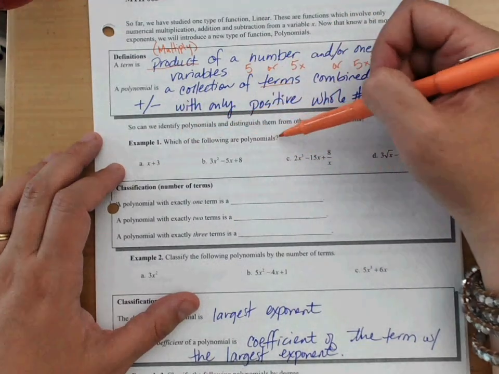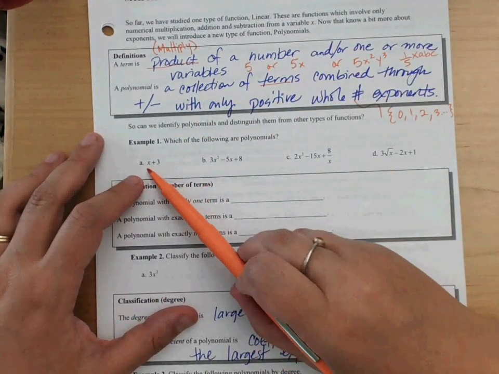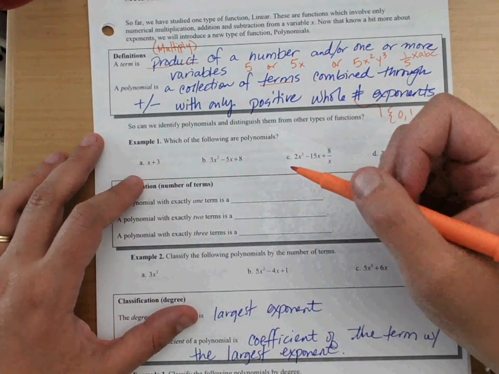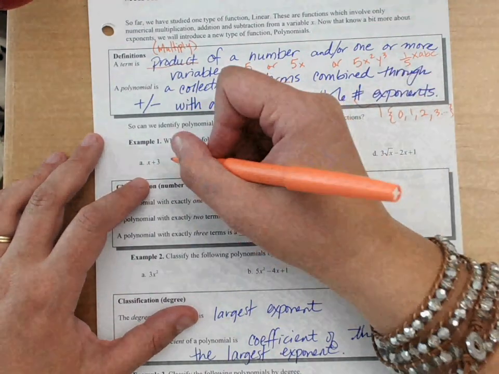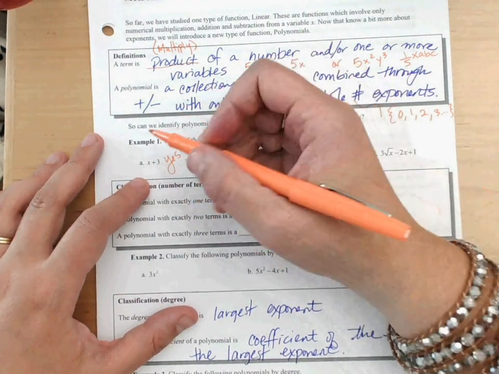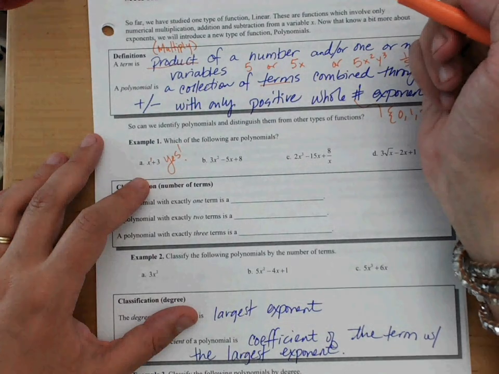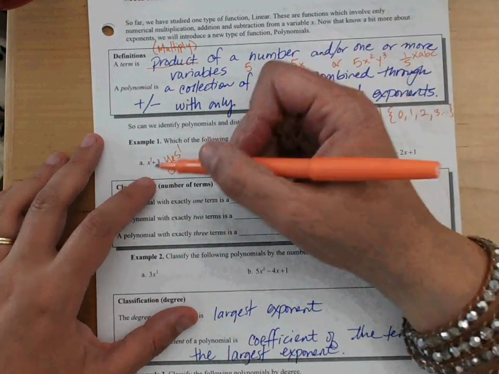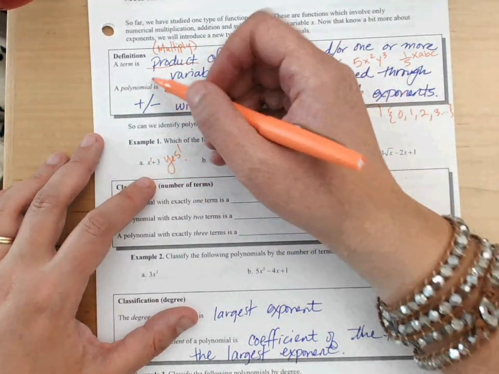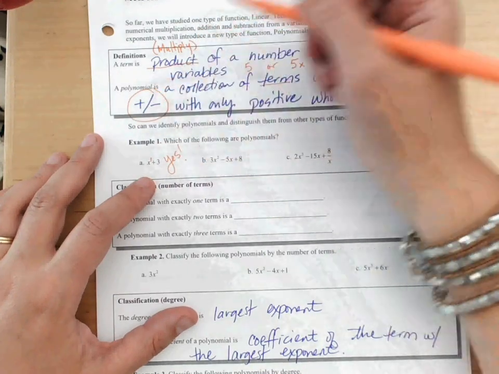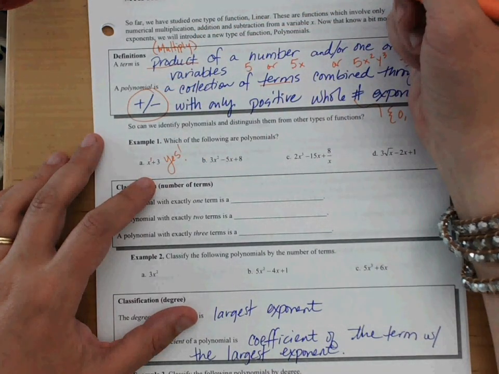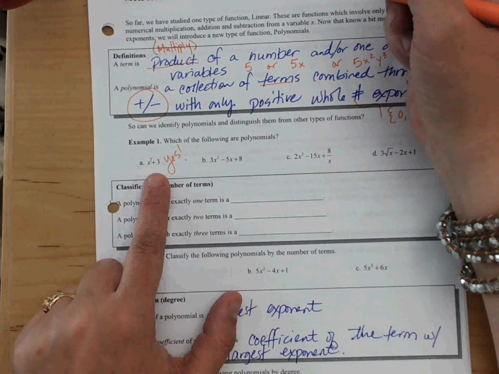Which of the following is a polynomial? Is this a polynomial, x plus 3? Any thoughts? Yes, it actually is a polynomial, and that's because x is to the first power. That's a whole number. It has addition. Actually, what separates terms is addition and subtraction. Now, why can't I add x and 3 together?